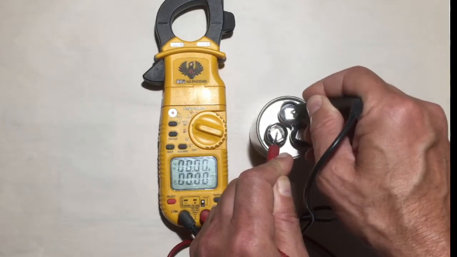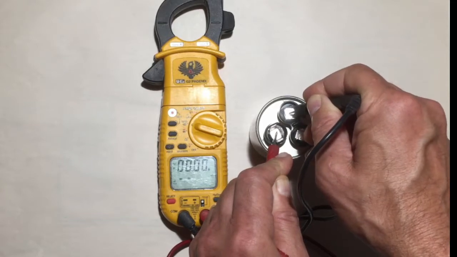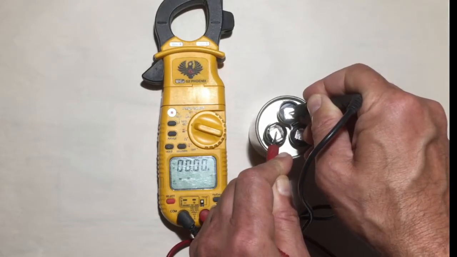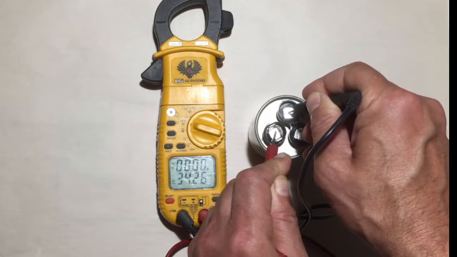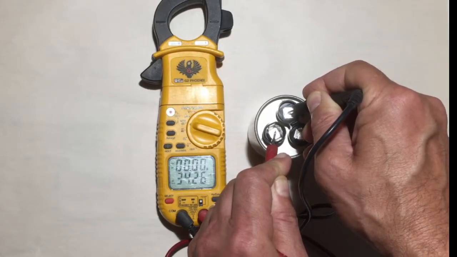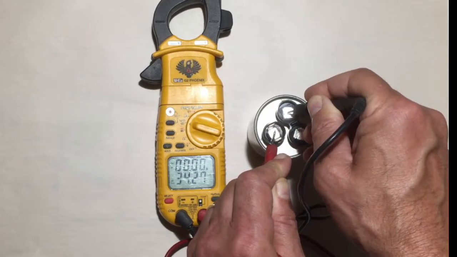And then if I go from the common to this leg here, which is our HERM, which stands for hermetically sealed compressor. Really, that's what it stands for. This one says 34.26. So this capacitor is good.